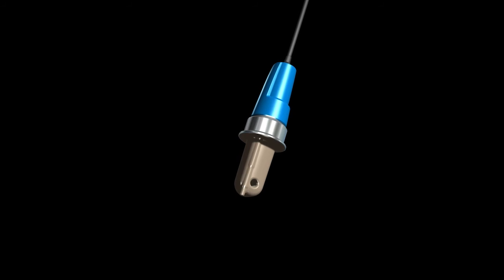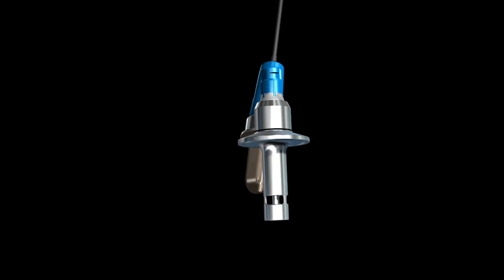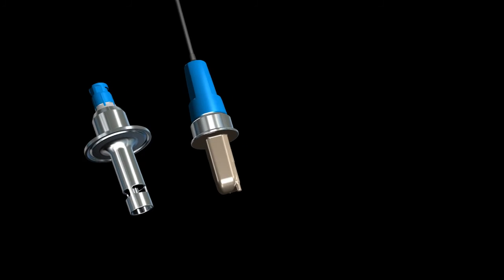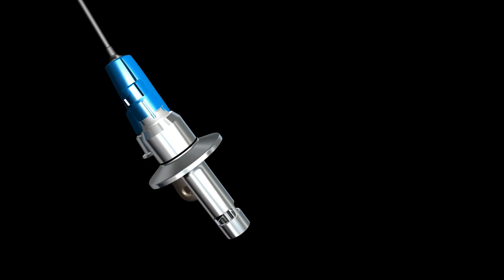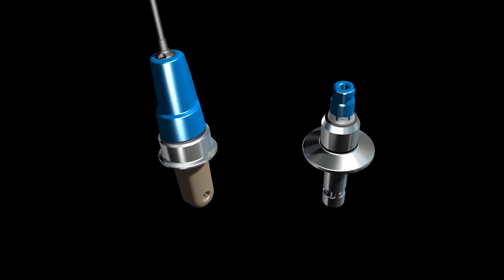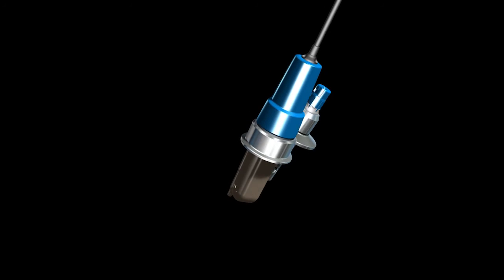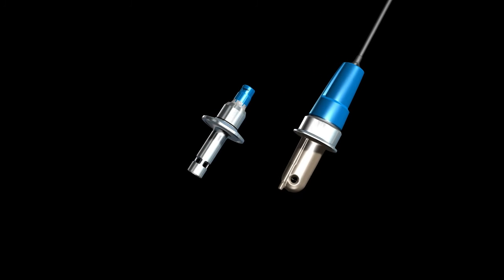The conductive and inductive conductivity measurement by Endress+Hauser enables precise control of water treatment and cleaning and rinsing processes, for example in the food, life sciences, and chemical industries.